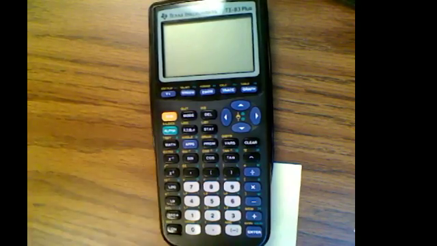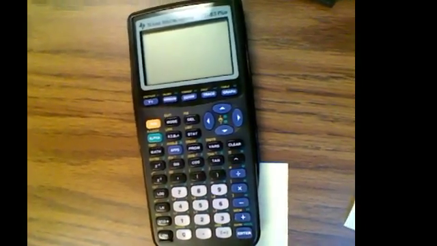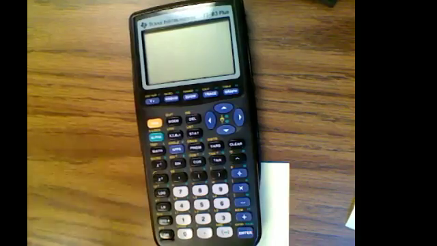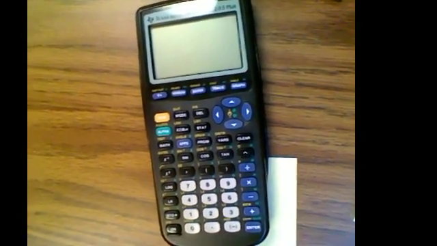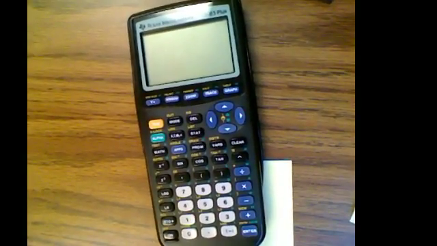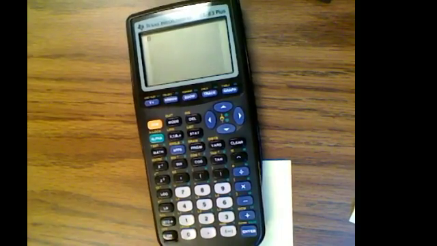Okay, guys, here are the calculator steps. Sorry, I'm having to hold the camera up so you guys can see it, so it might be a little bit wiggly, but it's the best I can do. So, the calculator steps for doing residuals on your calculator.